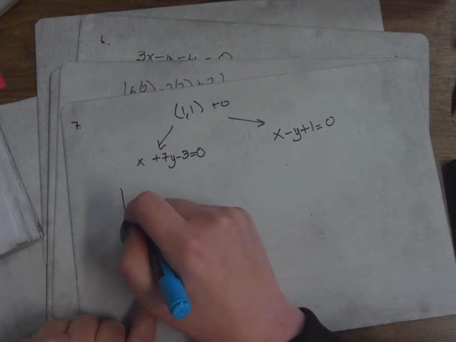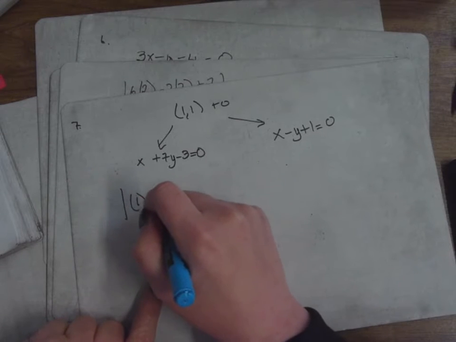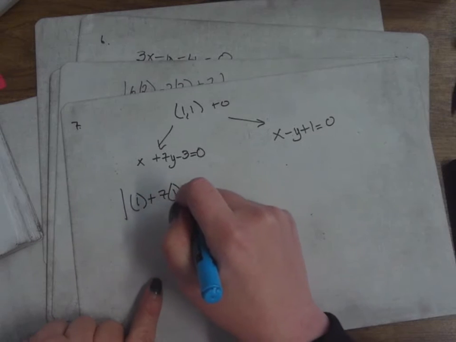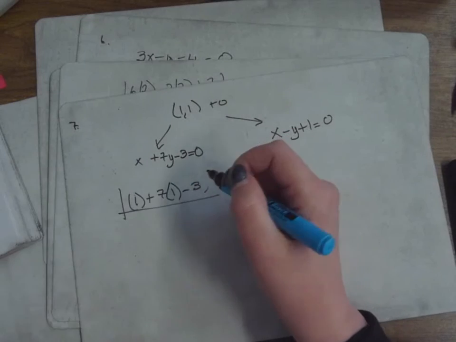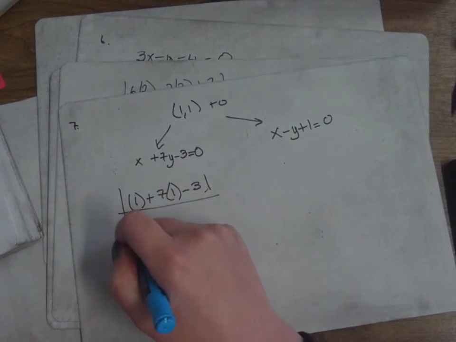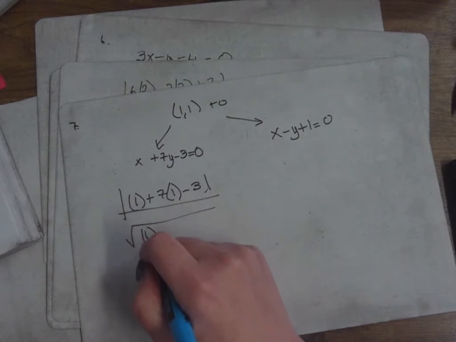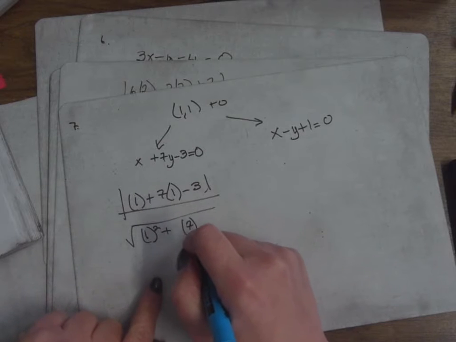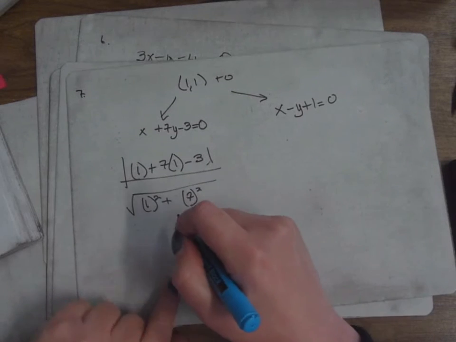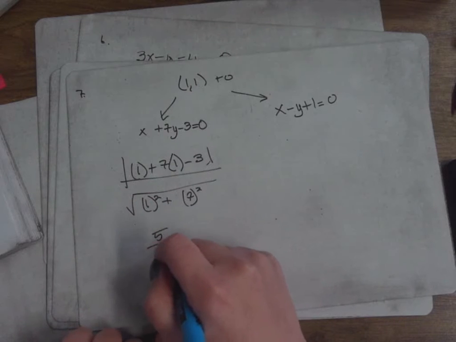So it's the positive value, fill in for x, fill in for y, 1 for x, 1 for y, minus 3, all over the square root of a squared plus b squared. So a squared is 1, so 1 squared plus 7 squared. Okay, so simplifying that, that's 5 over root 50.